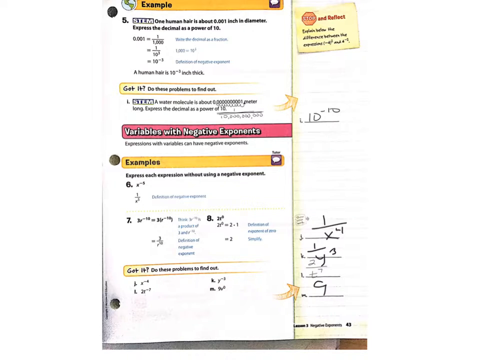Abby's doing 3. You can do 4. It's the tiniest writing ever. But good job. 1 over a to the 4th power. Everybody agree with that one? Yeah. Really good job. Okay, so we got 2 minutes. Can I do number 4? Let's finish up number 4. Can I do number 5?